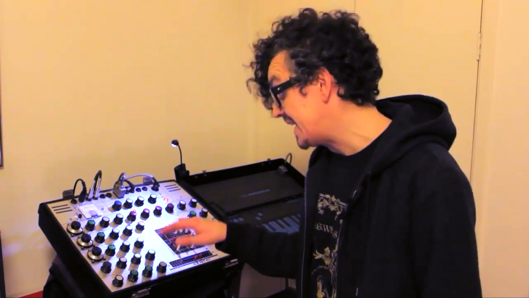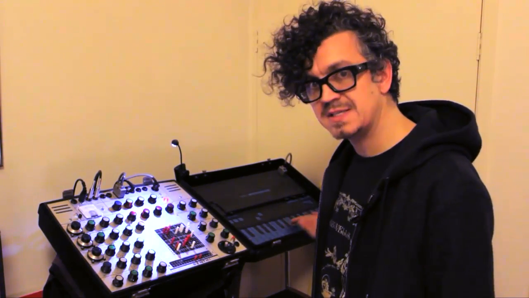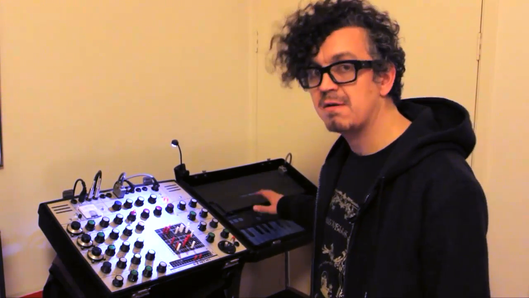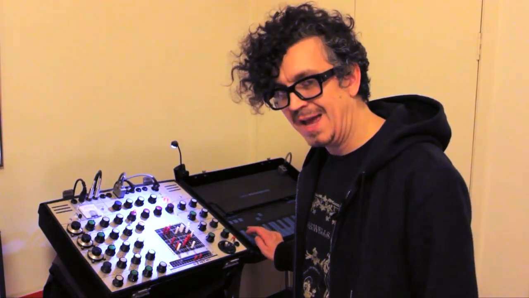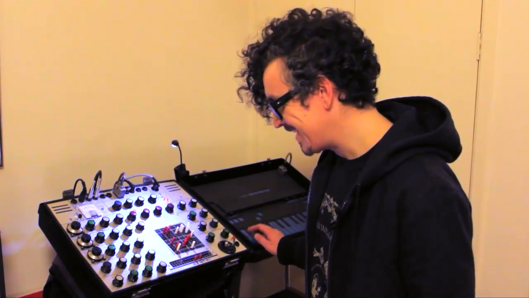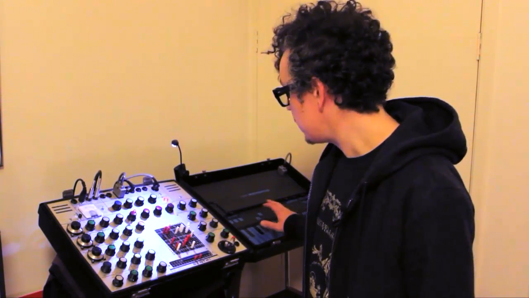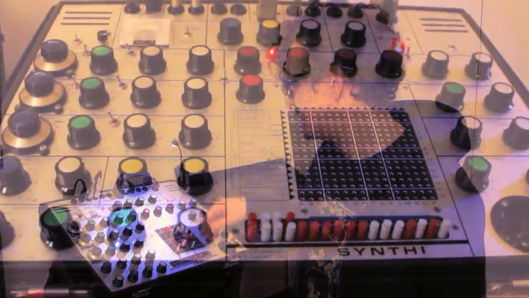This being the AKS, being the Synthi A with the KS keyboard sequencer, you also have a touch-sensitive keyboard and a very primitive digital sequencer on board, which is very inaccurate. You're not going to get anything too mechanical or in sync with it, but it makes for amazing possibilities for modulating various parameters again of the synthesizer.